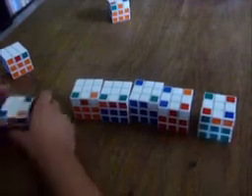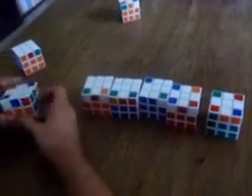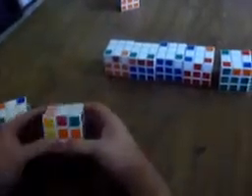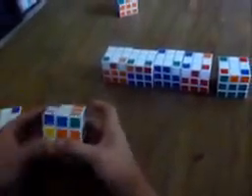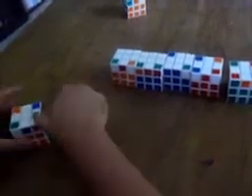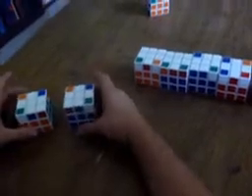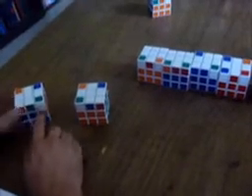Let me just point out an observation that maybe you already made. When you go back to these two cases, where you have the right-hand version and the left-hand version, this one has some stickers on the right and the left.